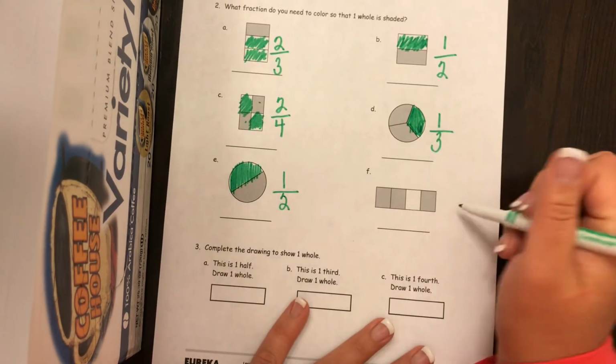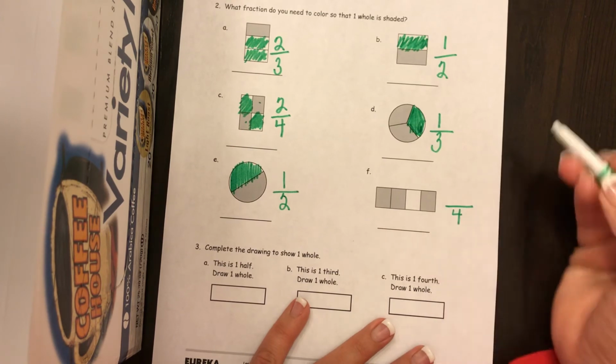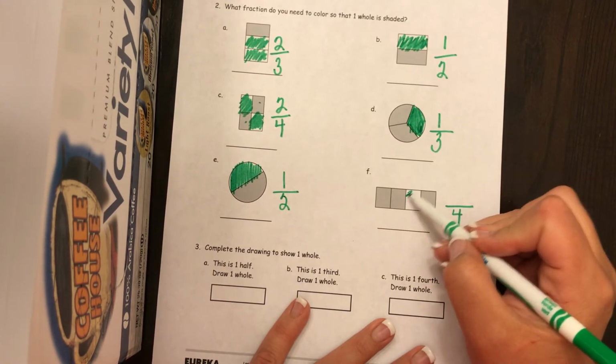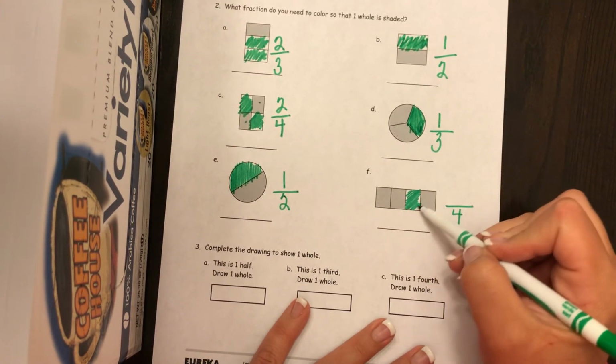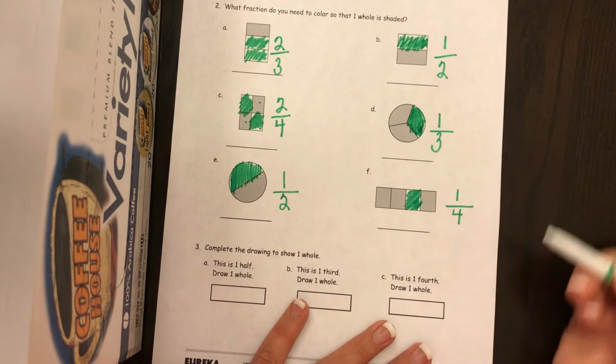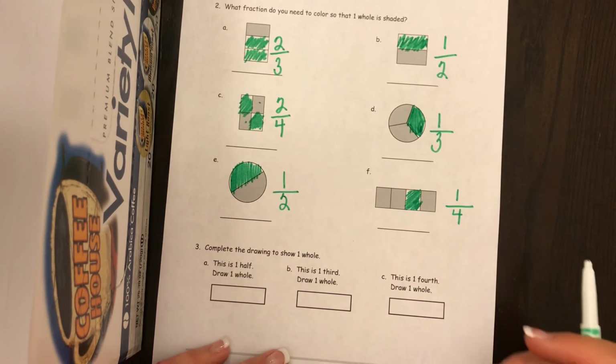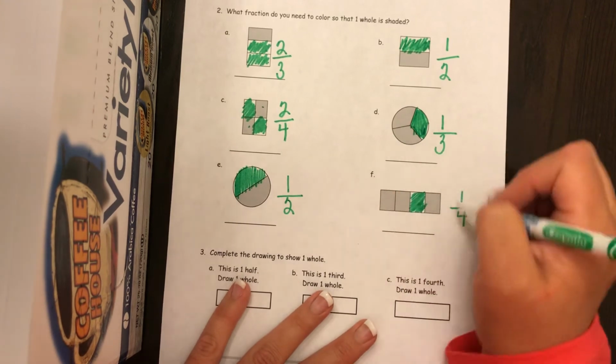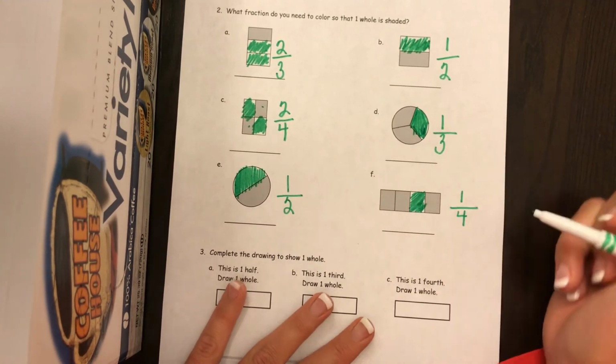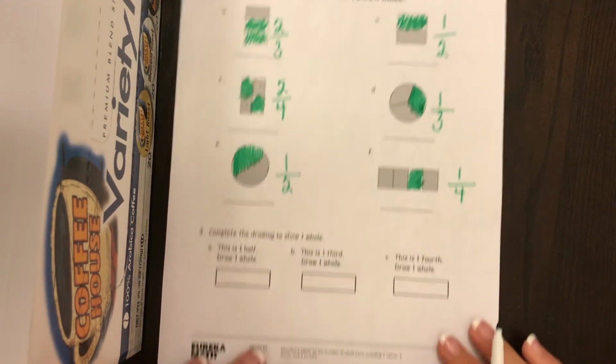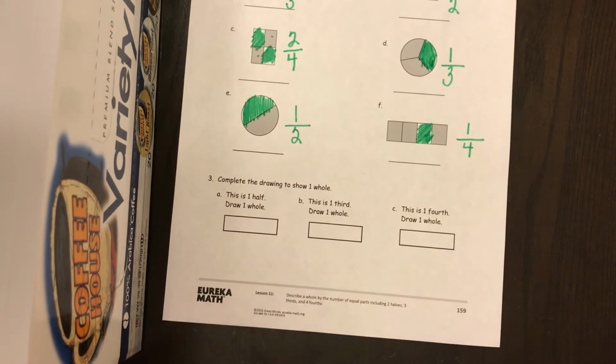And then F, 4 parts make up a whole. 3 parts are shaded. I'm having to shade in this last one, and I only shade in 1, so 1/4 had to be shaded. Again, to make these whole, how many did you have to shade in to make them whole? Then it tells you down at the bottom, complete the drawing to show 1 whole.